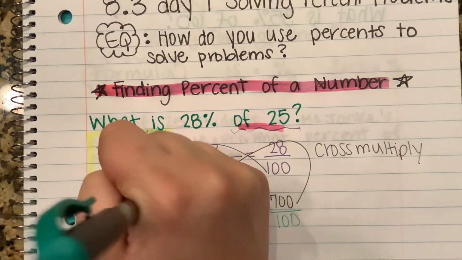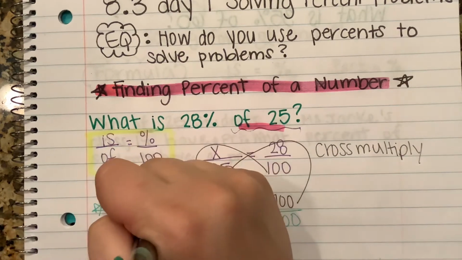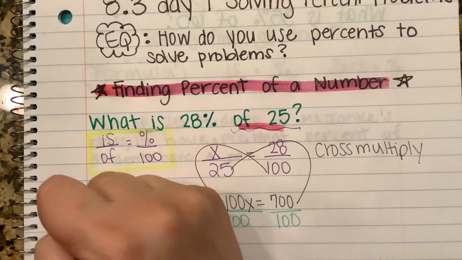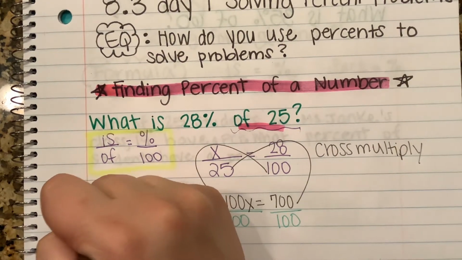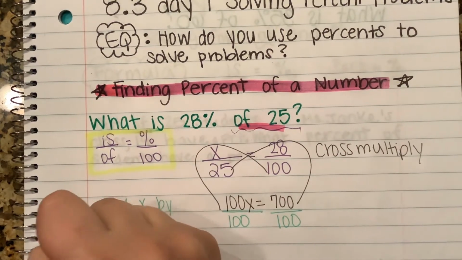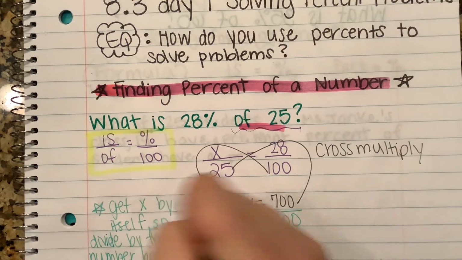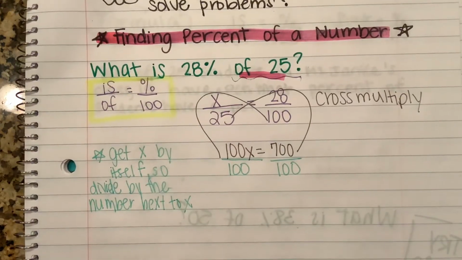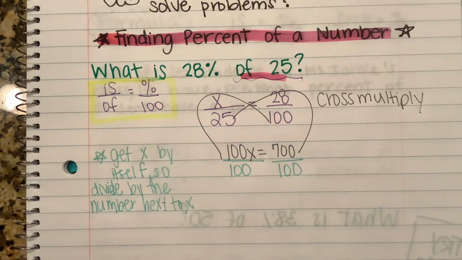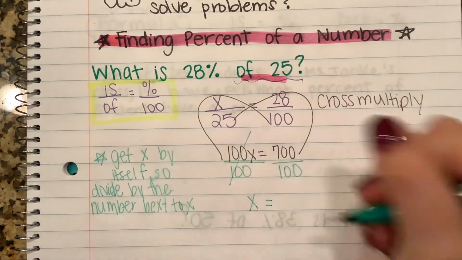Get x by itself. So divide by the number next to x. Okay, so 100 divided by 100 gives us 1. So that's going to cancel out and we're just left with x on that side.